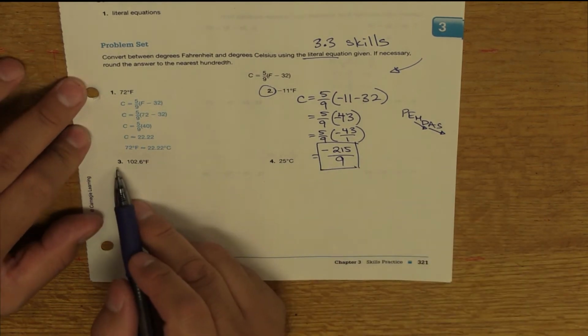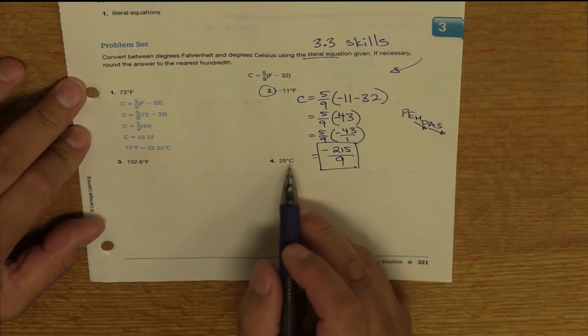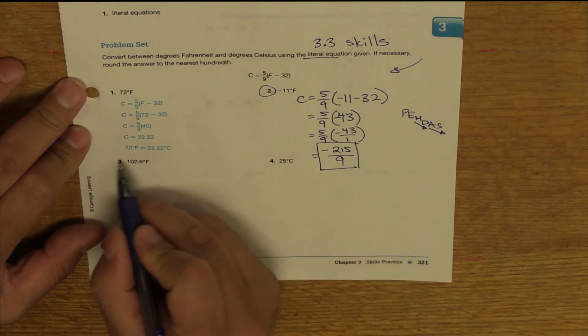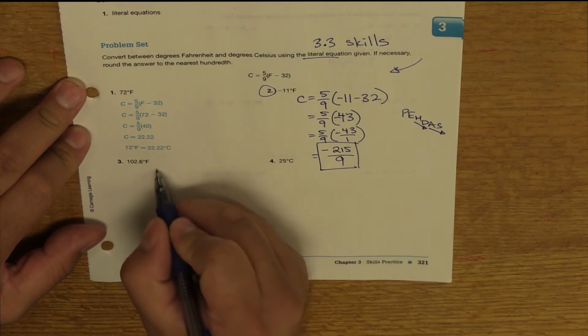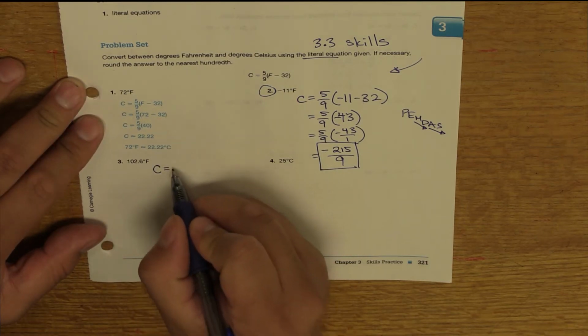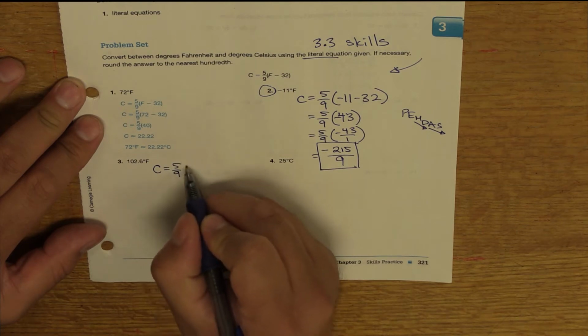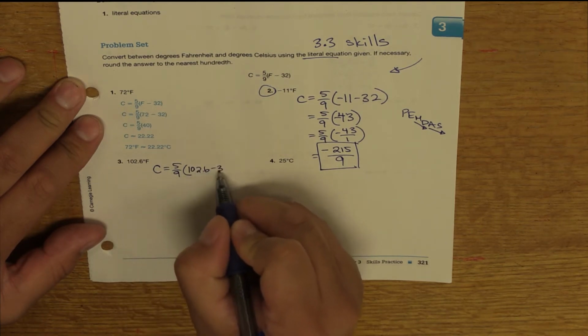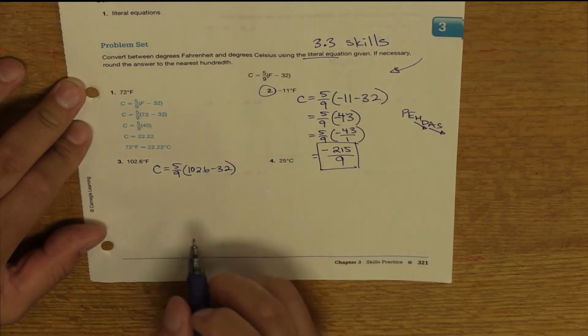Let's look at problem number 3 real quick. Oh, you know what? Yeah, let's do number 3. So in problem number 3, the Fahrenheit is 102.6. So that means the Celsius is going to be 5/9 multiplied by 102.6. And I got to subtract 32 from this. Man, this one's a little bit tougher.